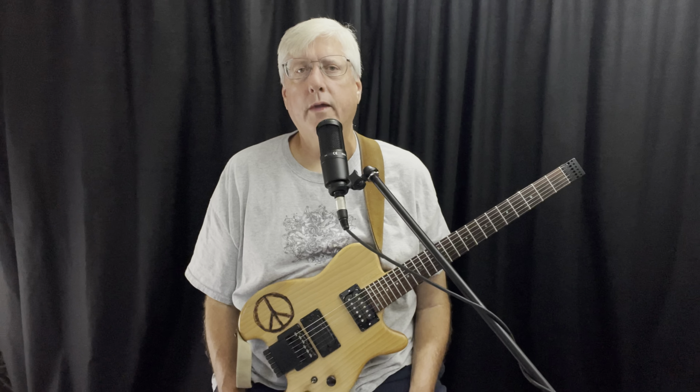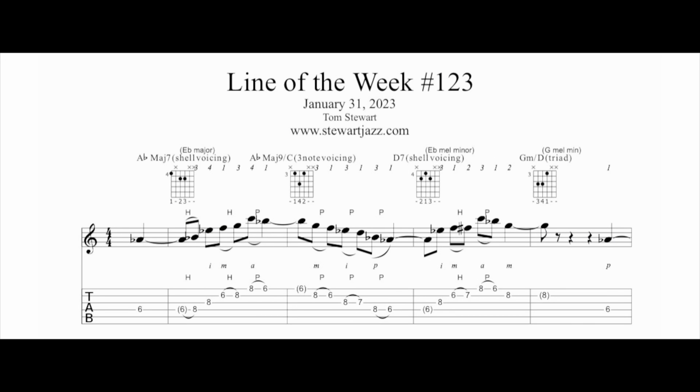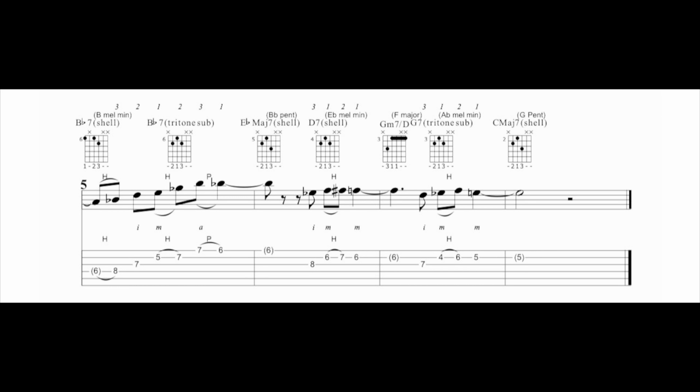Here are the chord scales I use. I use the notes from the chord scales for 2 things. First, as a source of notes for improvising, and secondly, to determine tensions to use for comping. The chord scales are E flat major parent scale to E flat melodic minor to G melodic minor to B flat melodic minor to B flat pentatonic to E flat melodic minor to F major to A flat melodic minor to G pentatonic.